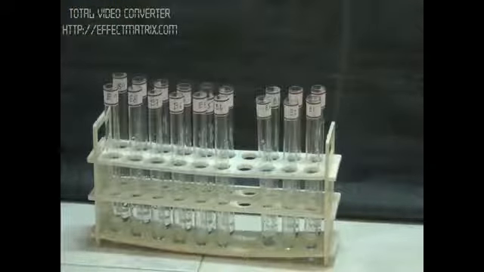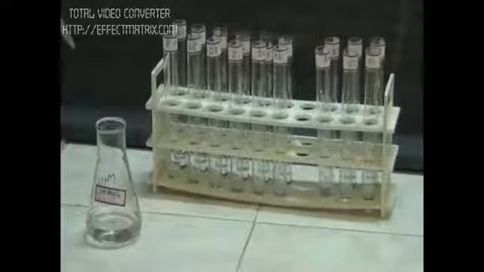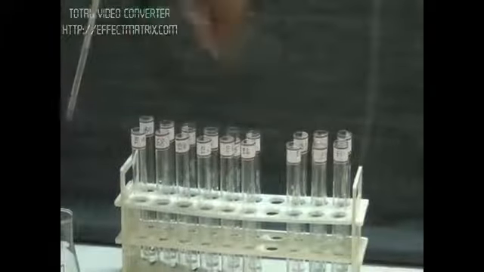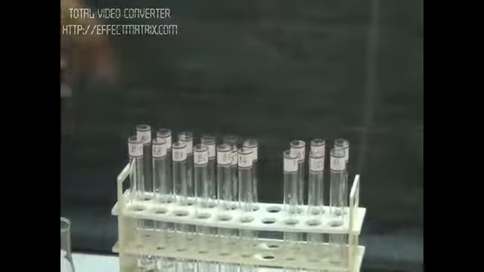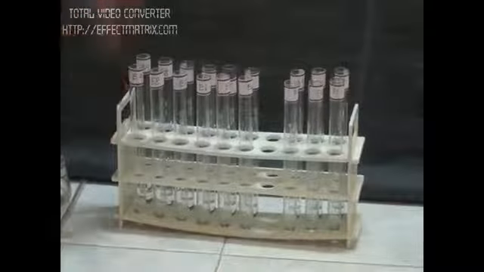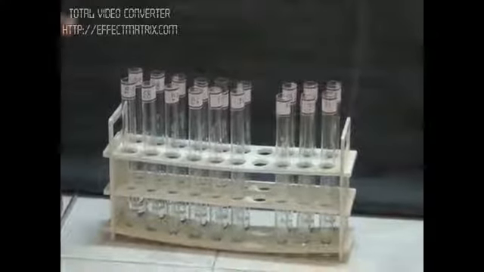Now we are going to add the cofactor, MgCl2, 0.1 ml in every tube. We have added the MgCl2 in all these tubes. So now we have added 0.1 ml of 1 molar MgCl2 in each tube.